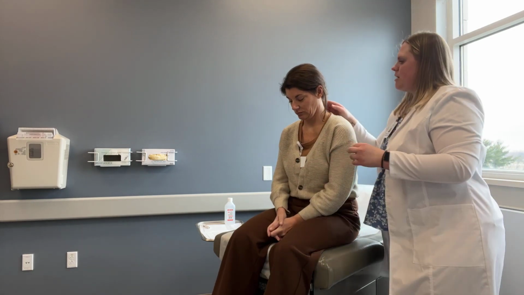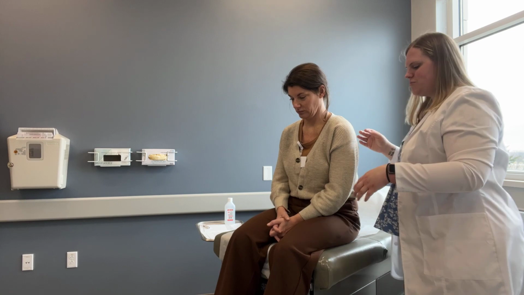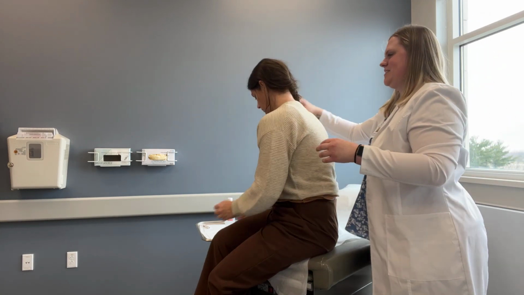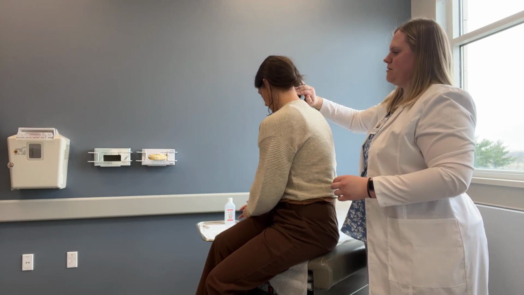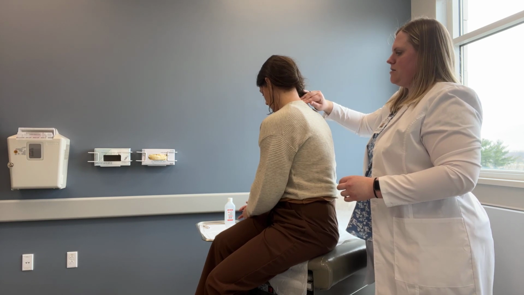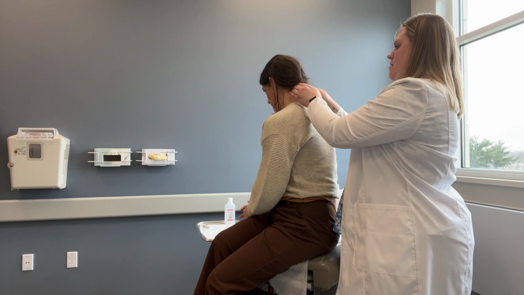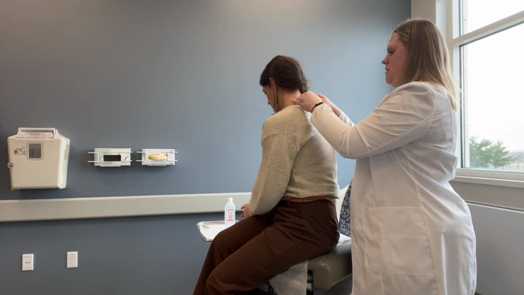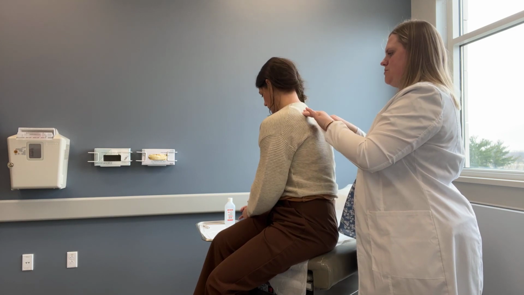And I'll stay back here. I'll assess tenderness. Would you mind just turning slightly that way? And then I can, just so it's on the camera, I'll palpate back here along your cervical spine. Any tenderness with that? And then along the muscles. Any tenderness throughout the muscles?